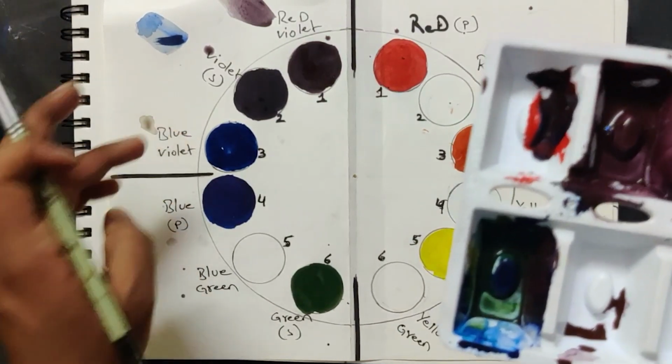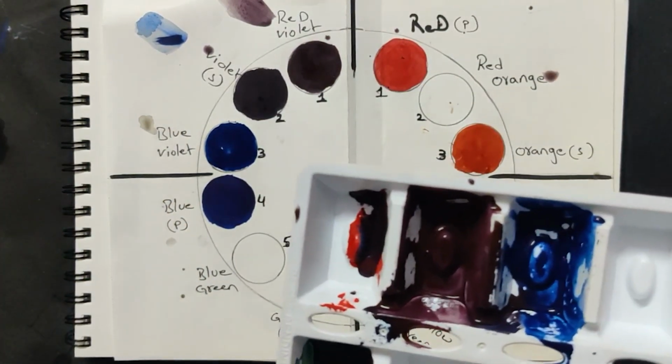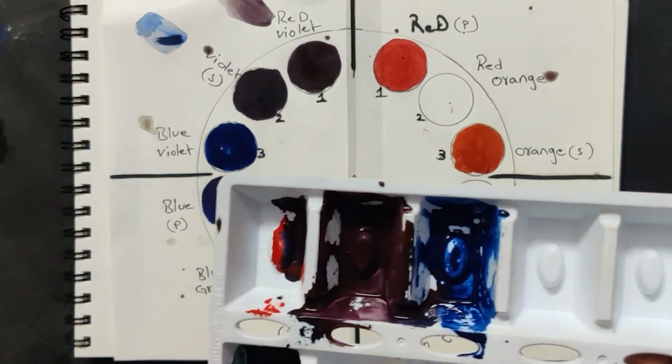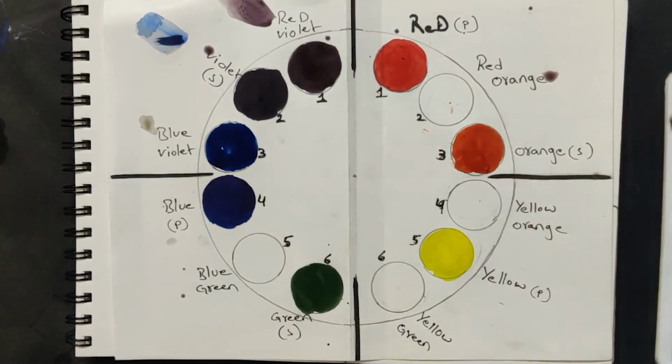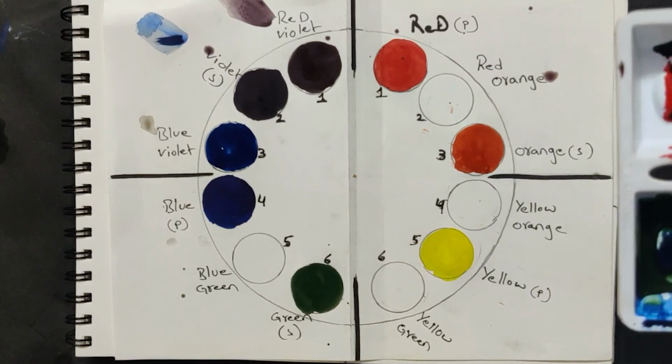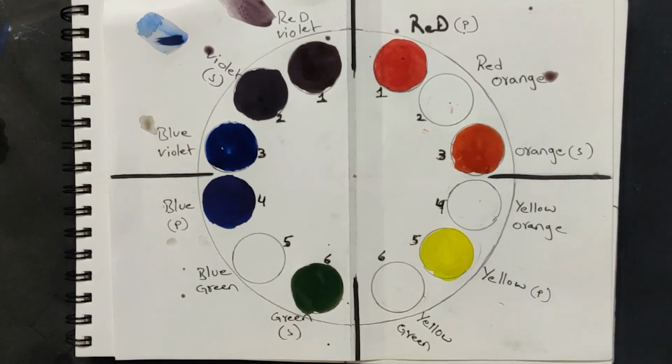There will be little difference in blue and this one. You have to be careful. Okay, all the color mixing depends on the majority of the color you are using. Okay, how much quantity you are taking of the colors.